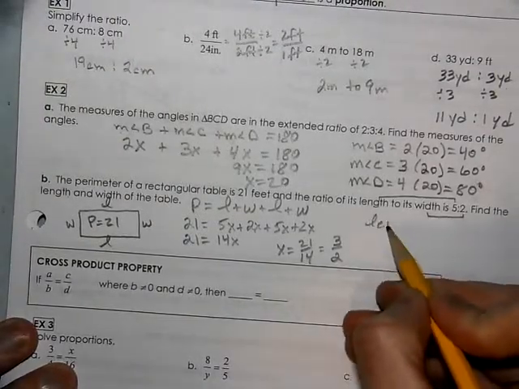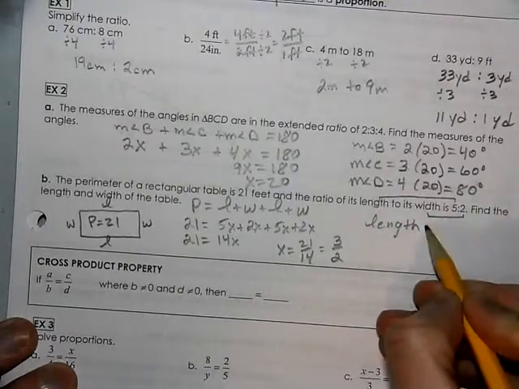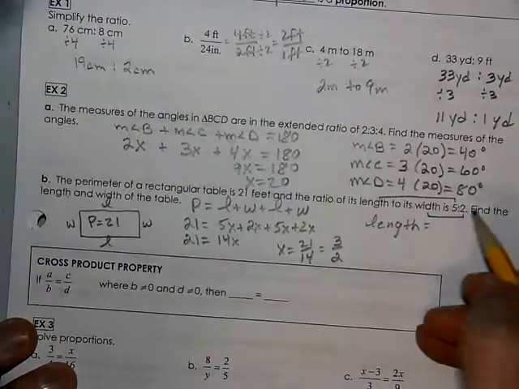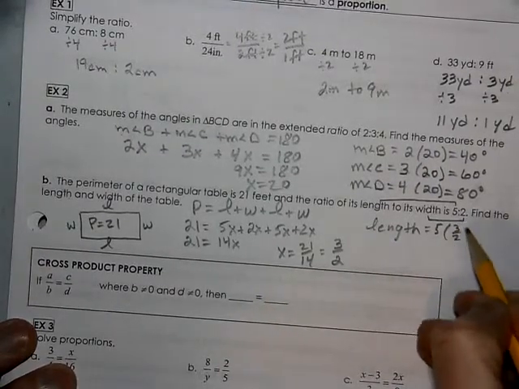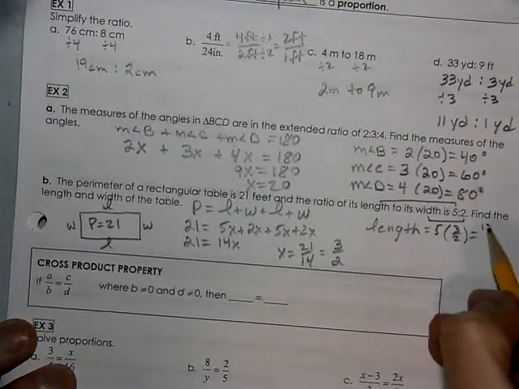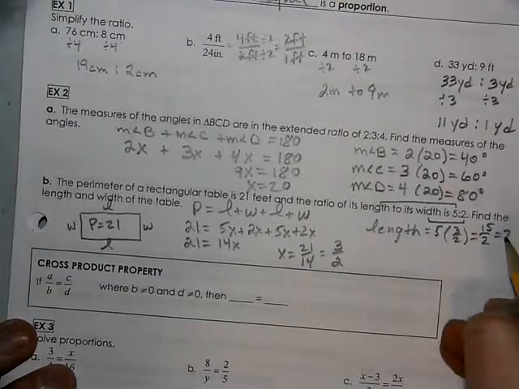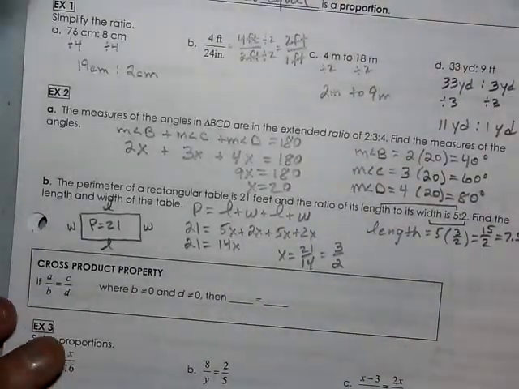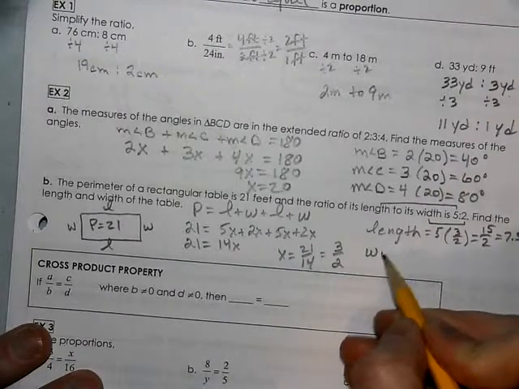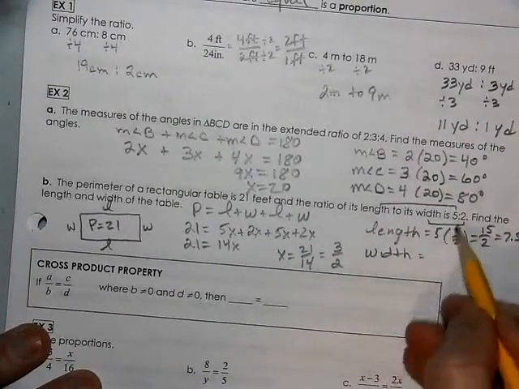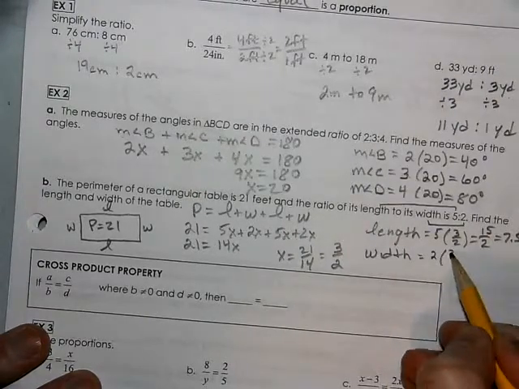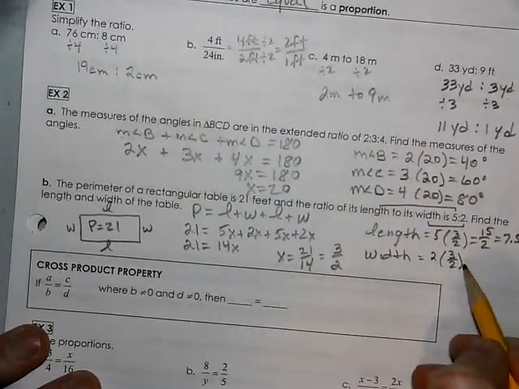So the length is equal to 5 times 3 over 2. So that's 15 over 2, which is 7.5. The width is 2 times 3 halves.